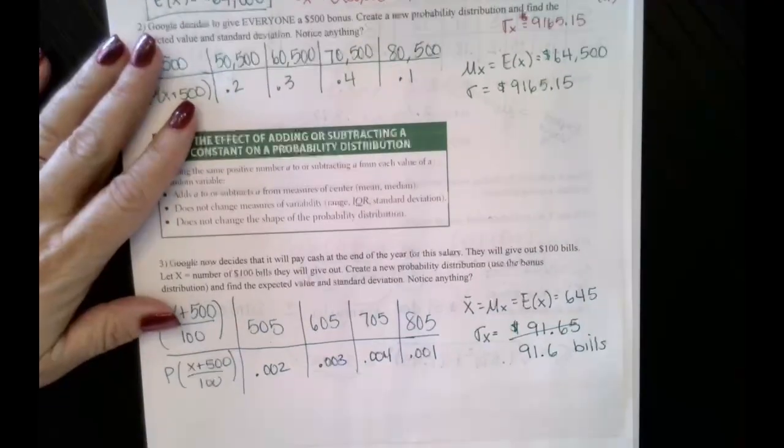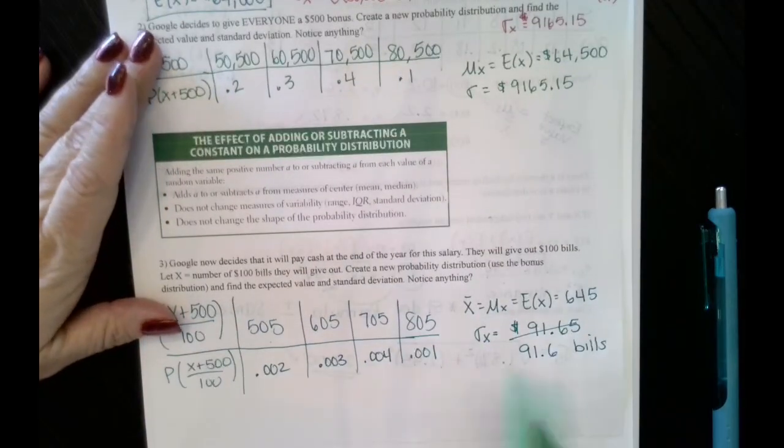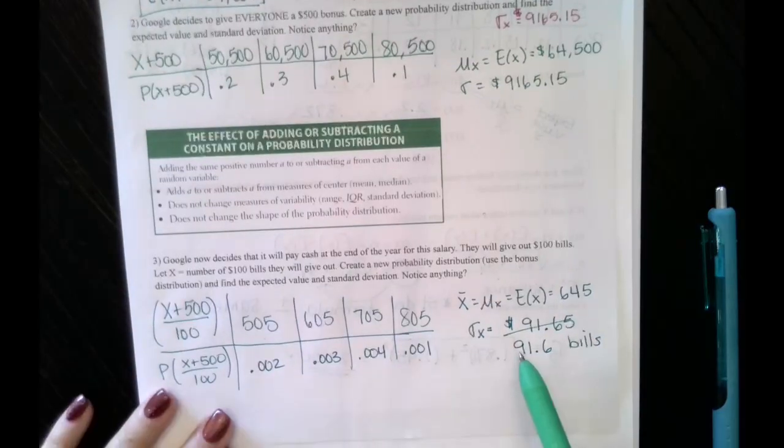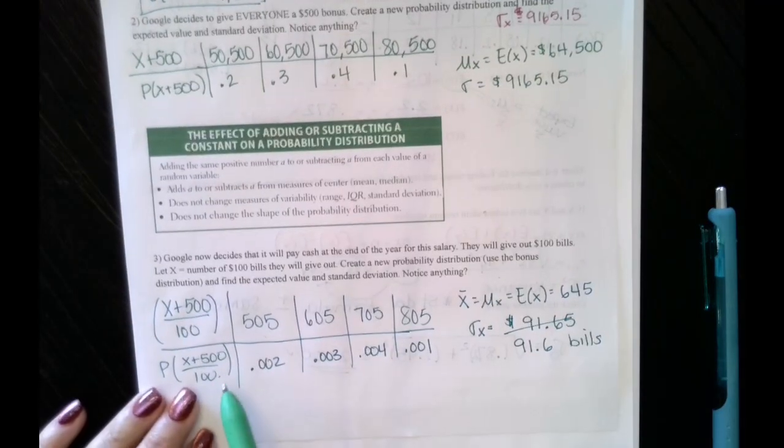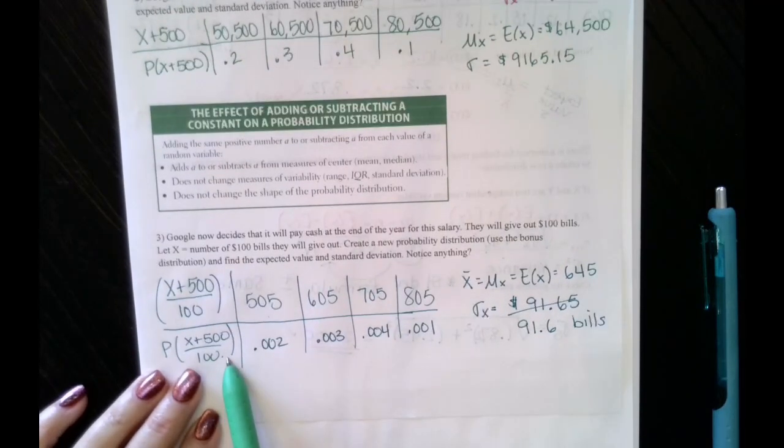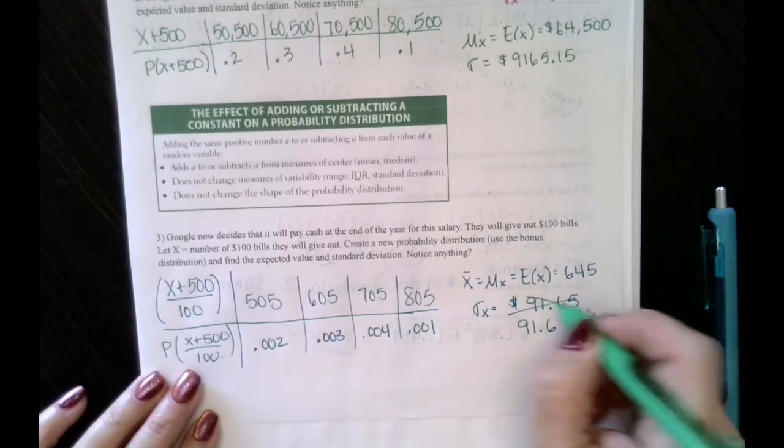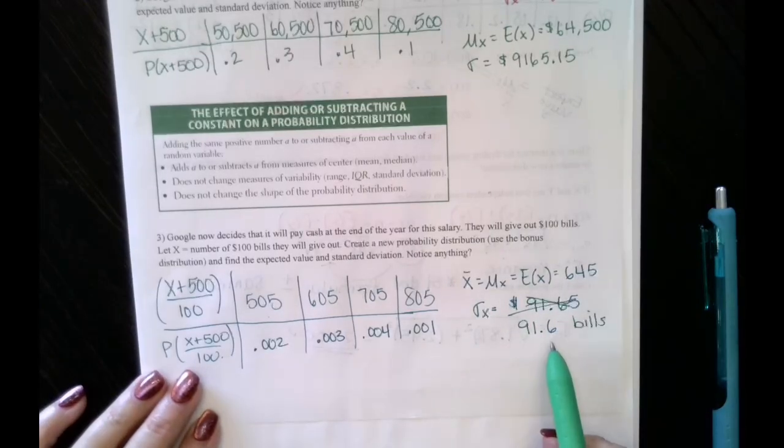So what do we see? Exactly what we thought we would see when we are dividing. If you multiply or divide your probability statement, your standard deviation changes, right? So exactly the same thing that we saw earlier. It works with random variables and not just value amounts, okay?